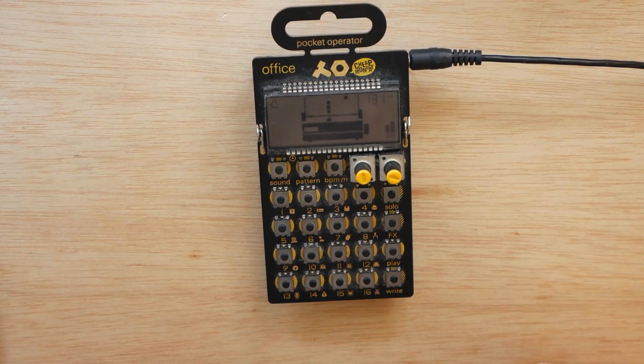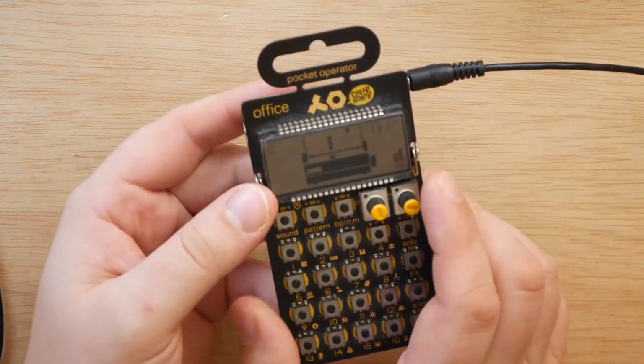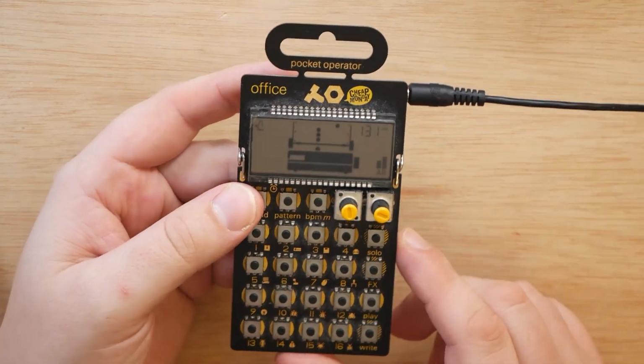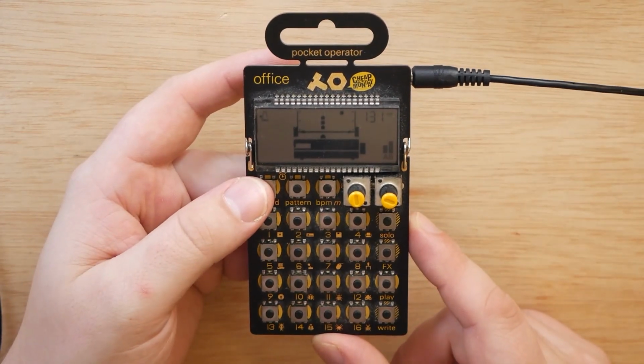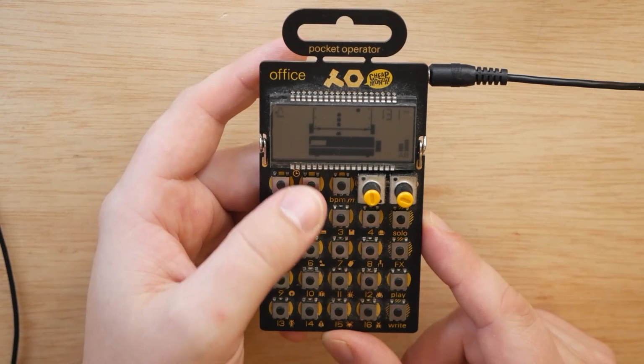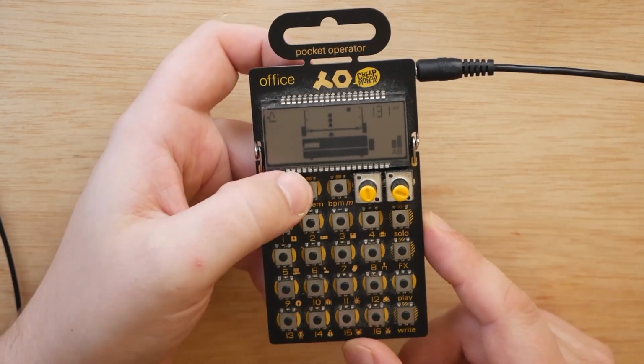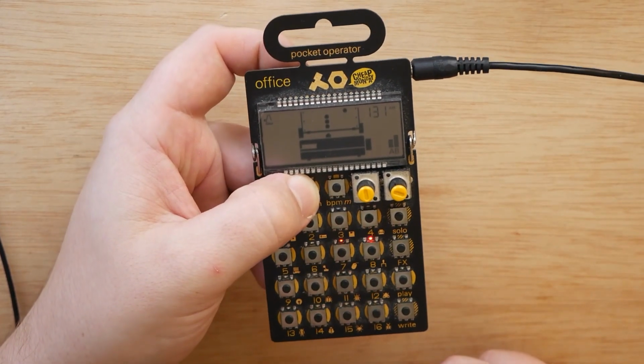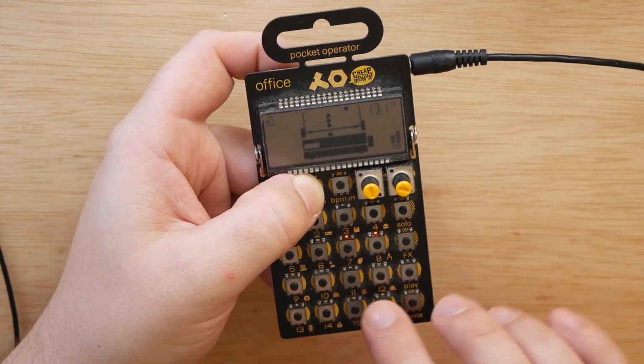Next up, it's very important to memorize how to switch between patterns. And this is actually just as easy as switching between sounds. It's just, instead of holding the sound button down, we're going to hold the pattern button down, which is this one right here. So when we hold the pattern button down, we're going to see any of our occupied patterns will instantly light up.